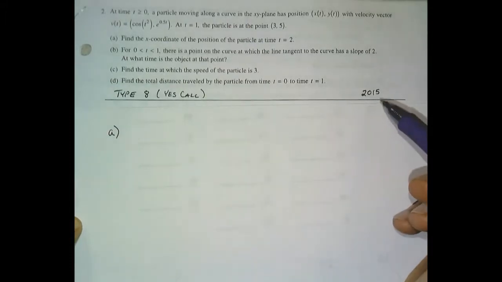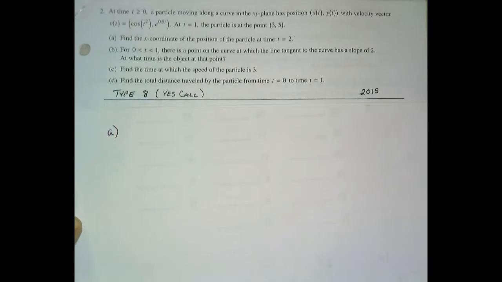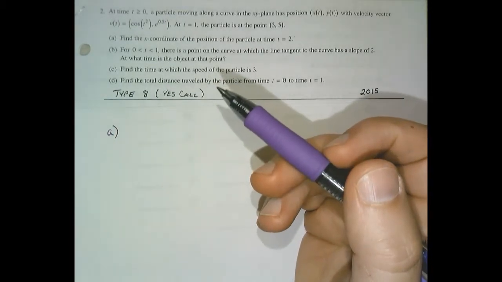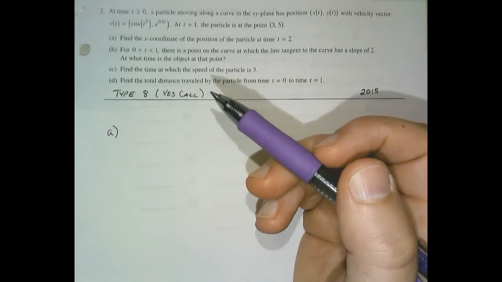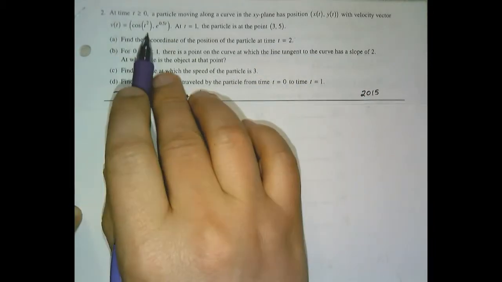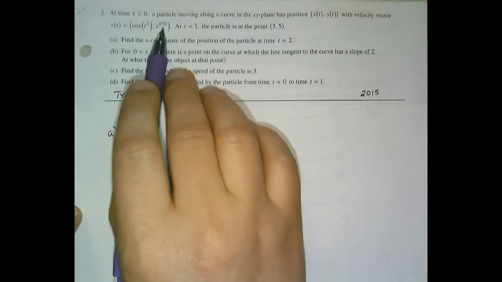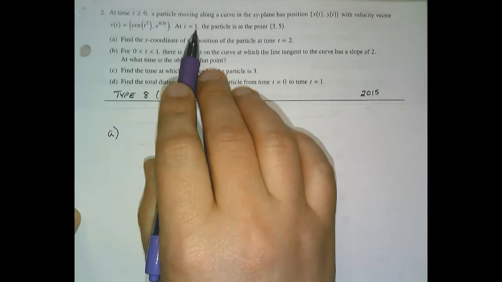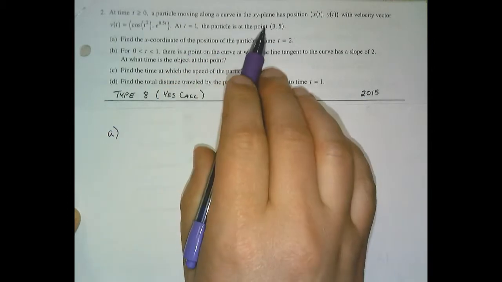I am not okay. Today's question comes from the 2015 BC exam, type 8, because we're doing parametric stuff. This is a yes calculator question, though I don't think our calculator ever needs to be in parametric mode. We can do all of it in function mode. We're given the velocity equation, or the x component and the y component of the velocity vector, and we're given an initial position at time 1.